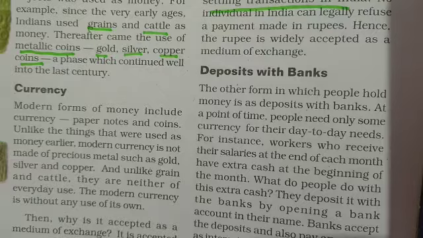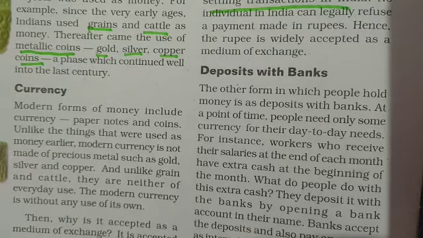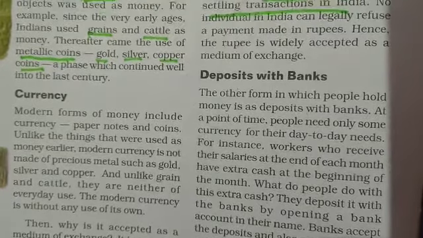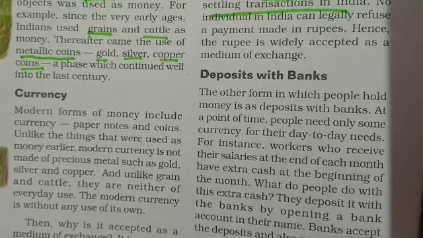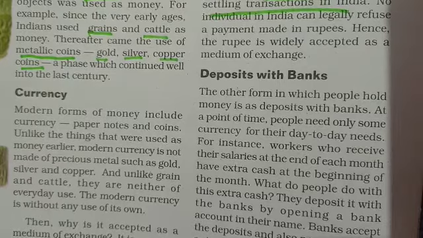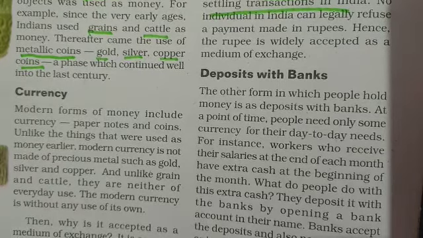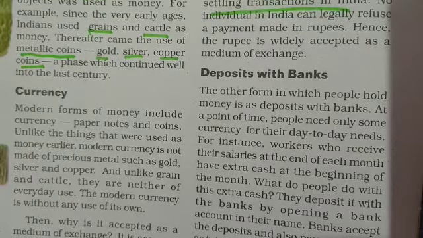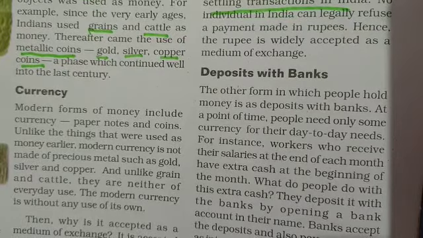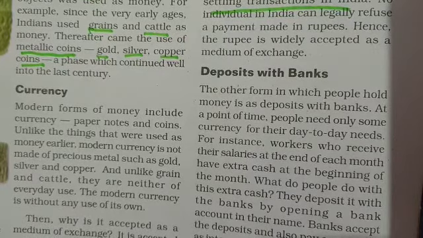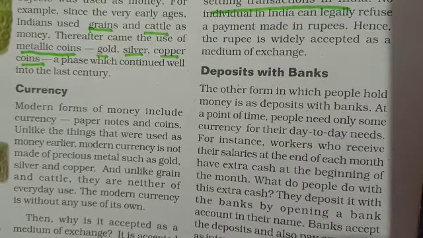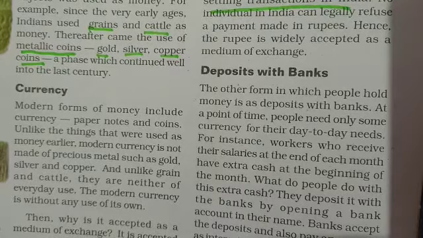Sometimes, to save my money, I will go to the bank and deposit it. So what is a bank? A bank is a financial institution which deals with money.